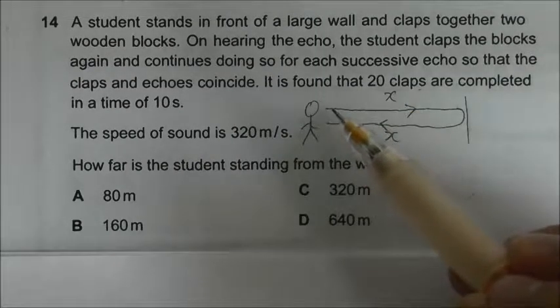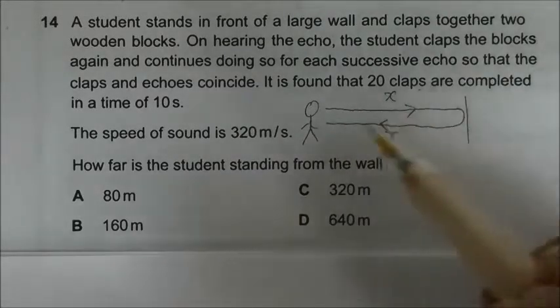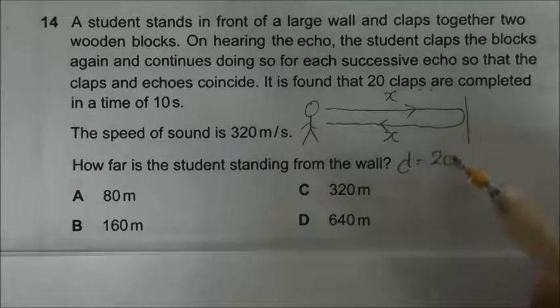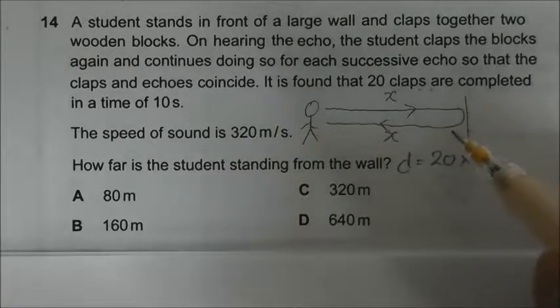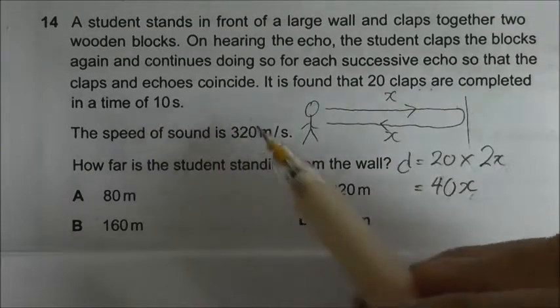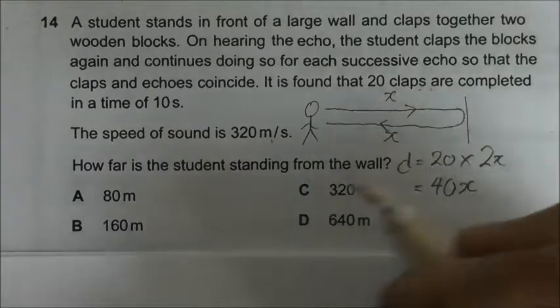So as the sound travels to and fro 20 times, because there are 20 claps, the total distance traveled by the sound wave will be 20 times 2x, because for each echo, the sound wave has to travel 2x the distance. So the total distance we represent with 40x. Okay, we have the time taken and the speed of sound.